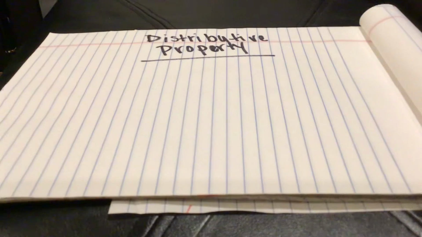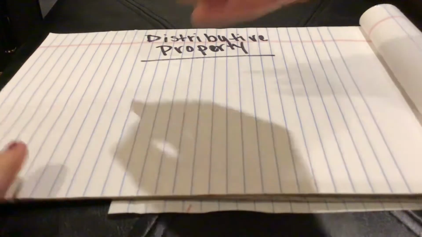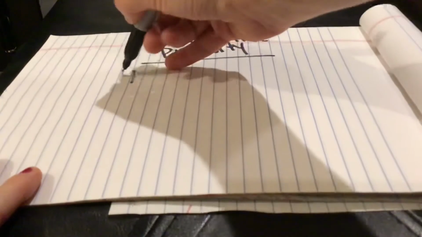All right, so distributive property is something that you will learn. Some of you have already learned or talked about it in third grade. You will visit it this year. We already have. And you will definitely see it again in your future. So distributive property generally looks something like this.